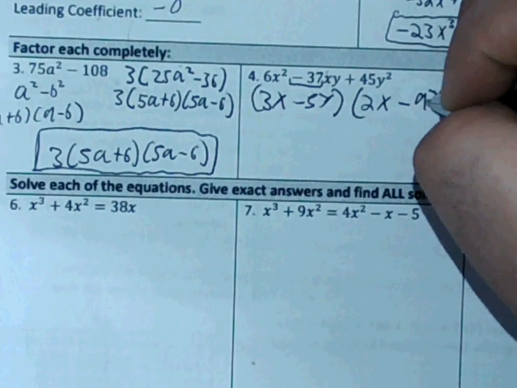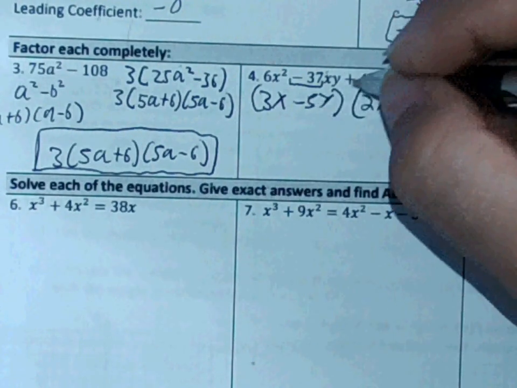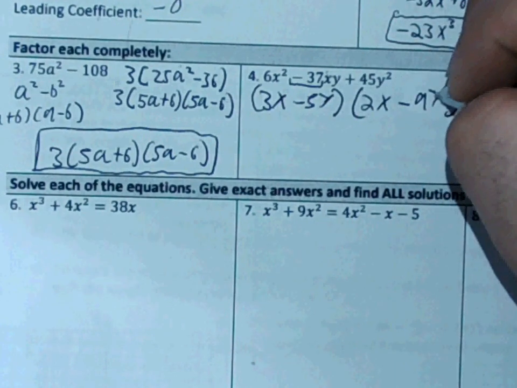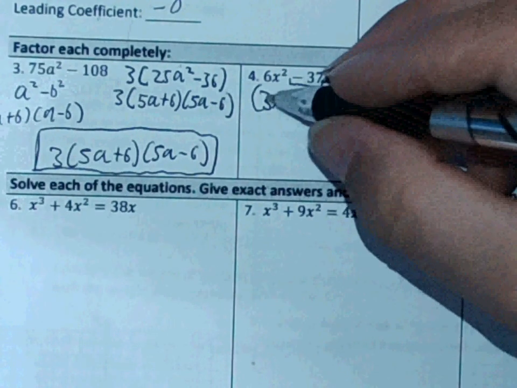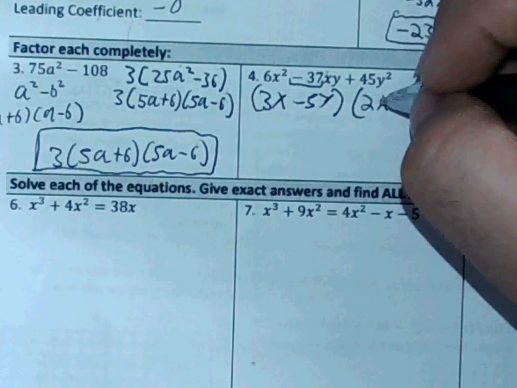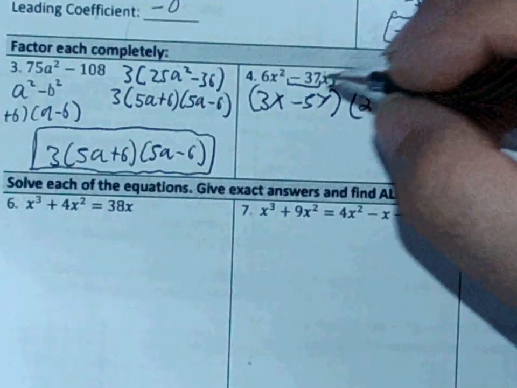The reason why I did negative 9y, negative 5y, is because negative 9 times negative 5 is 45, and y times y is y squared. Now why did I do that? Because if I have intuitive understanding of multiplication tables, I know that negative 9 times 3 is negative 27, and negative 5 times 2 is negative 10, so negative 27 plus negative 10 is negative 37. So let's break that down.